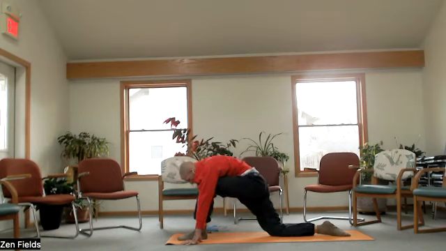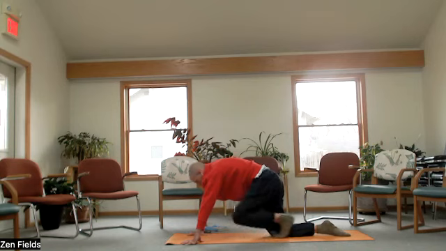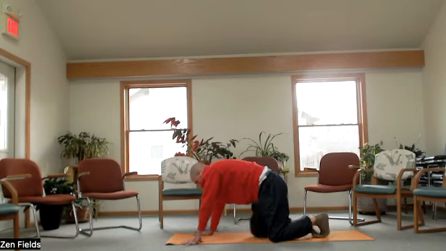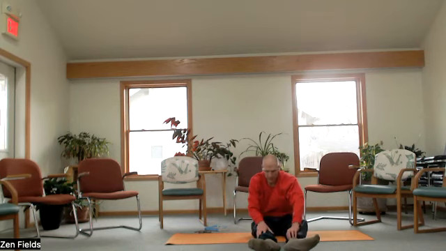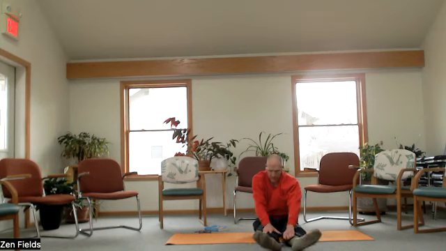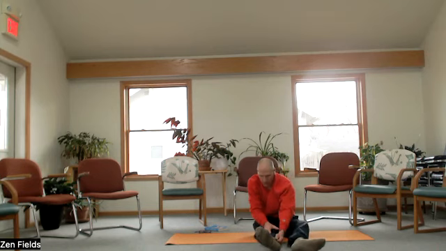Okay, and then stepping the left foot back. We just come onto all fours and sit back down. This time bringing the feet forward, and give the wrists a little rest from all that. Bring the feet forward momentarily, and then we'll bring the soles of the feet together to open the hips a little bit.